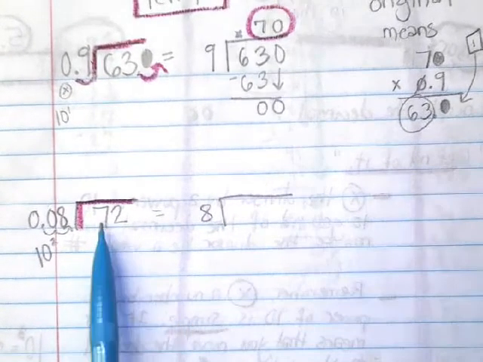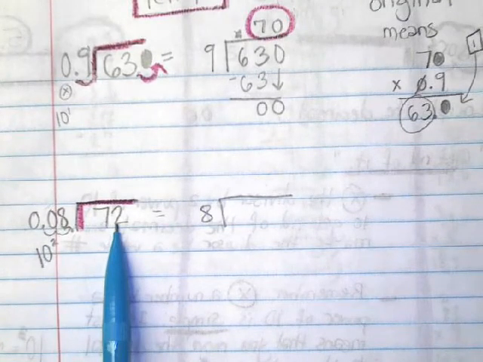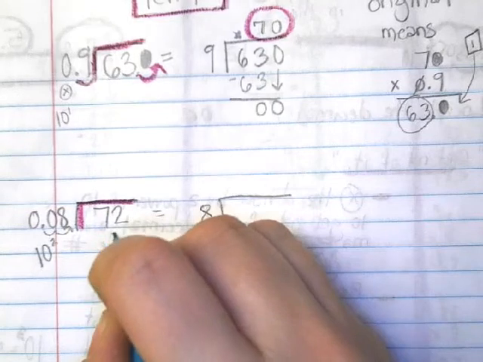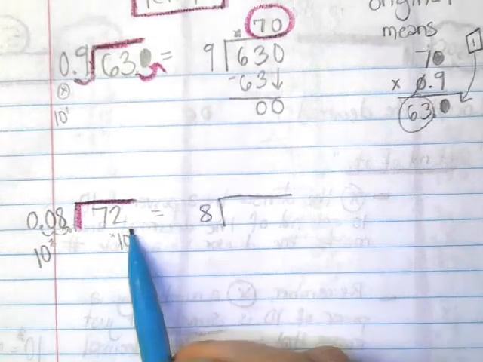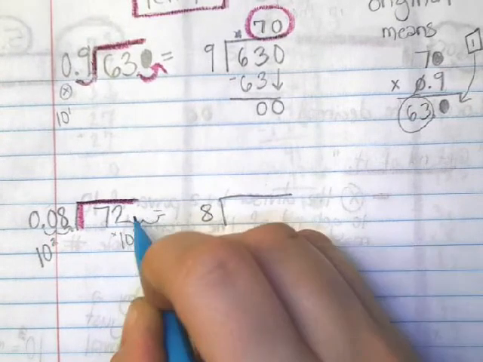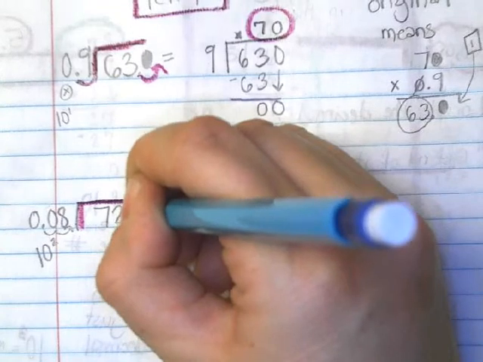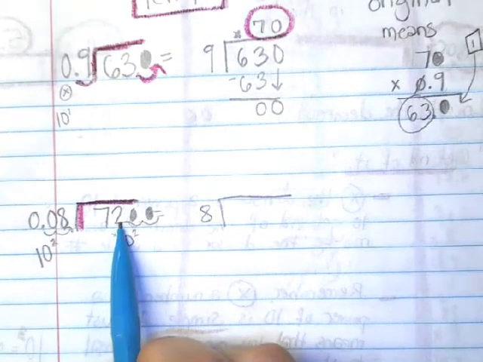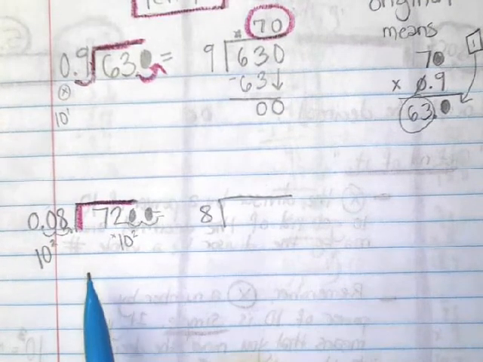And what is my new number? It's not 0.08. If I multiply that by 10 to the second power, it just becomes 8 as my divisor. Well, if I multiply the divisor by something, I have to multiply the dividend by something. So how do you multiply 72 by 10 to the second? You still have to move that decimal 2 times. The decimal's at the end here. So I fill in the zeros.